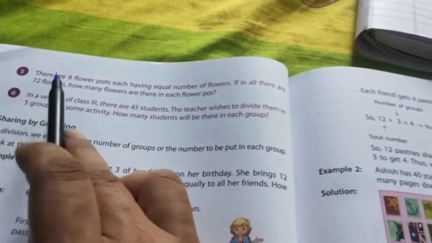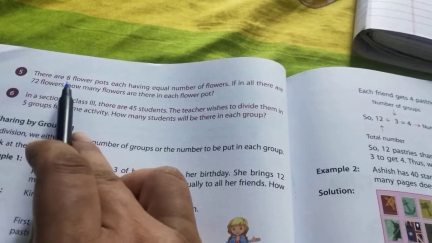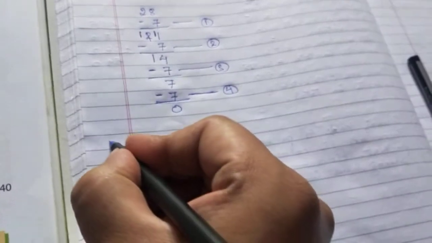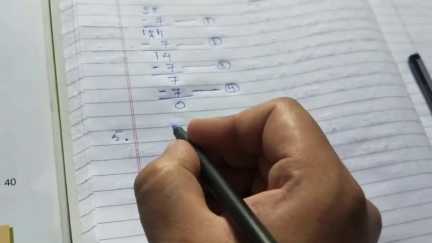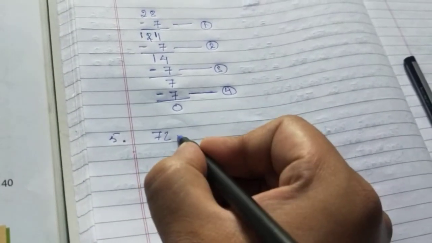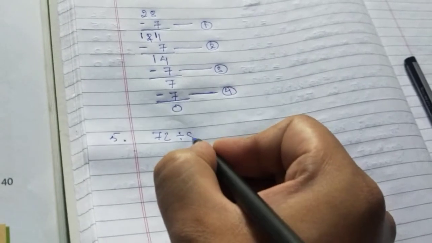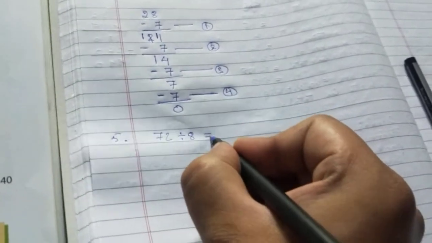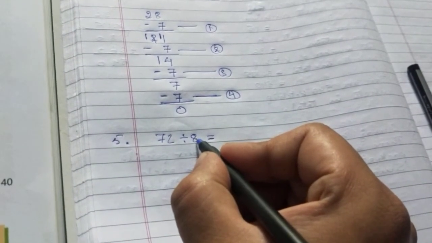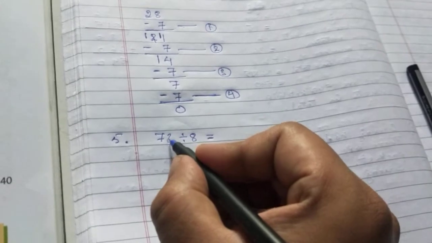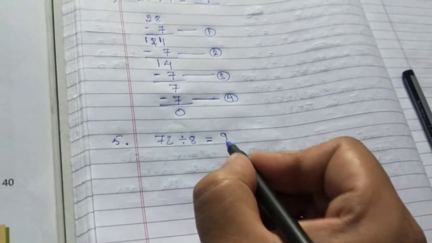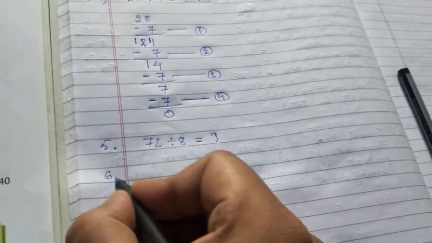How will you do it? You will divide 72 by 8. Okay, question number 5. Okay, there are 72 flowers in total, and you have to divide them among 8 flower pots. Okay, so with what number if you multiply 8 will you get 72? It is 8 9s are 72. So this is your answer for question number 5.